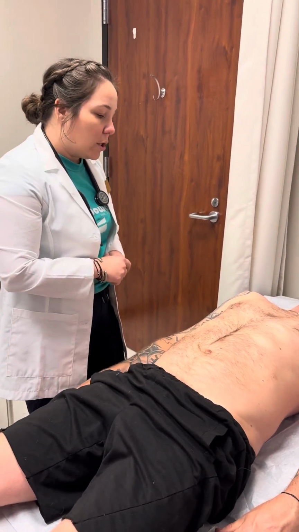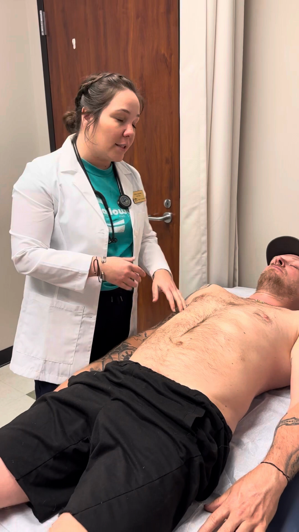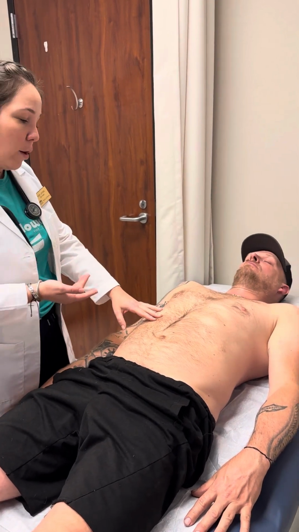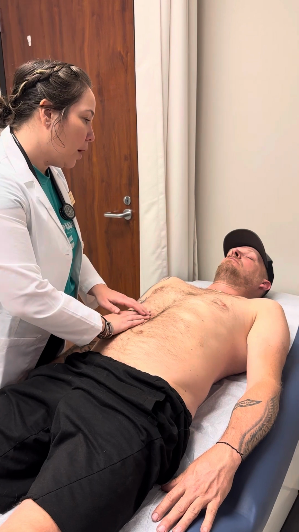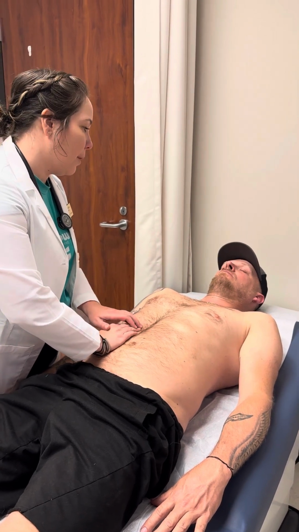So then we're going to do the Murphy's test, which is you would deep palpate in the same place you would palpate for the liver. So take a deep breath in.